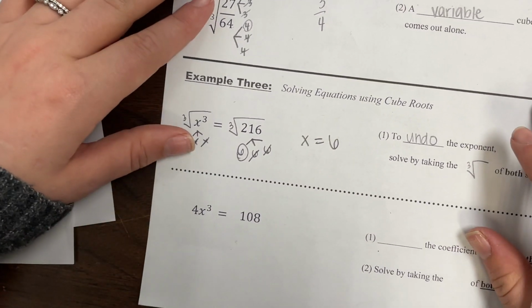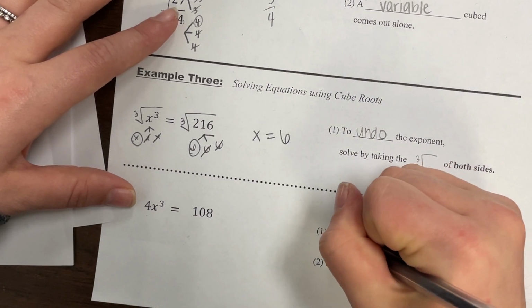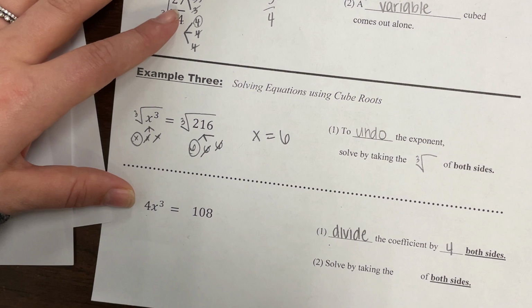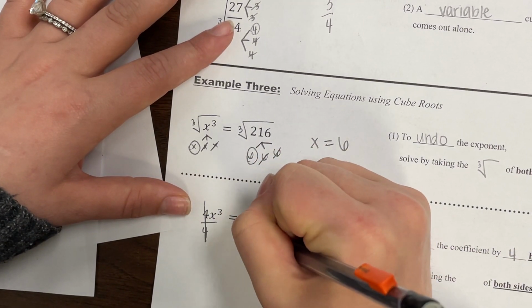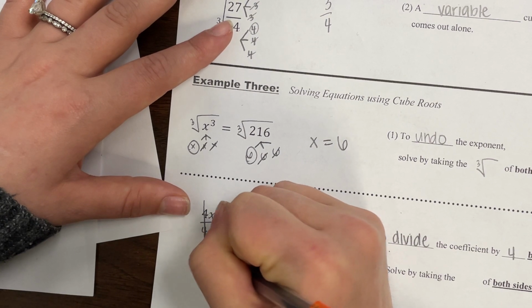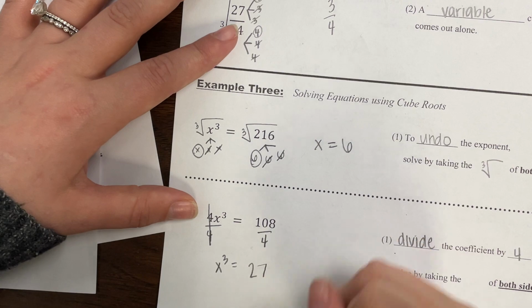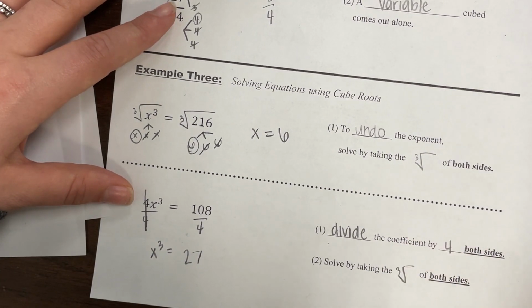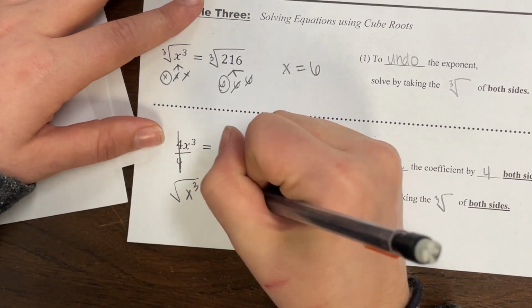Okay, very last one. Remember, we always get rid of the coefficient first, so divide the coefficient by 4 on both sides. So divide by 4. You'll get x cubed equals 27. And then solve by taking the cube root of both sides. So cube root.